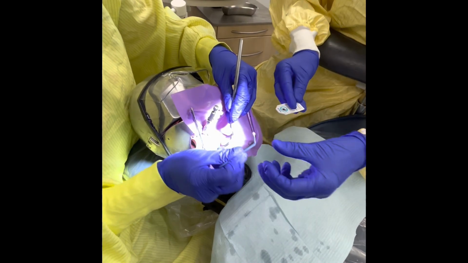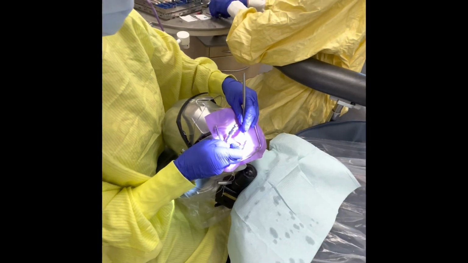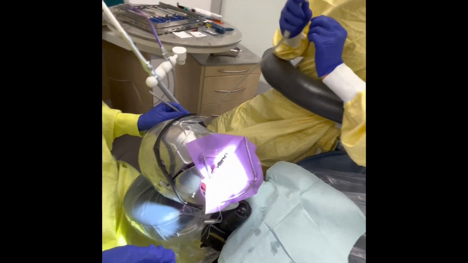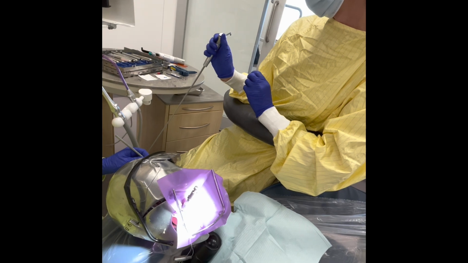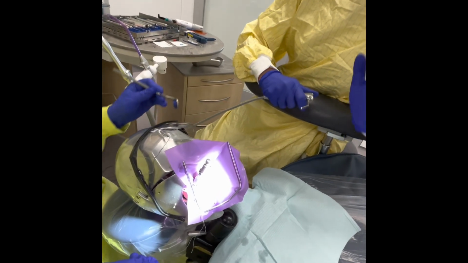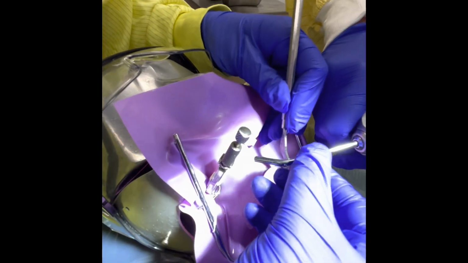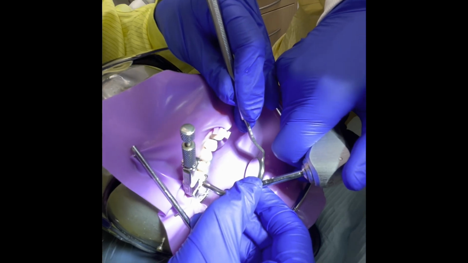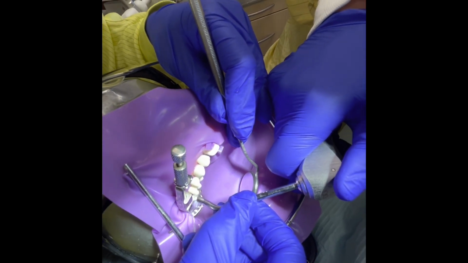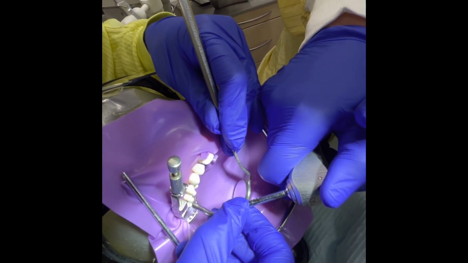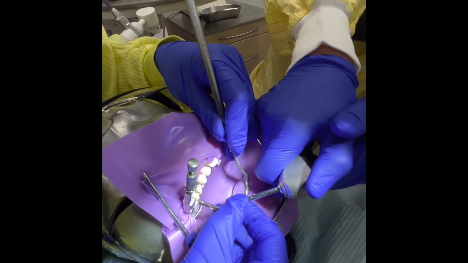And that is 20 seconds. Thank you. Now I'm going to air dry for 5 seconds. Again, I'm going to give my air water syringe a couple little puffs with that air so I know it's air that's coming out. Amanda will guide me in. And we're going to go 1, 2, 3, 4, and 5.